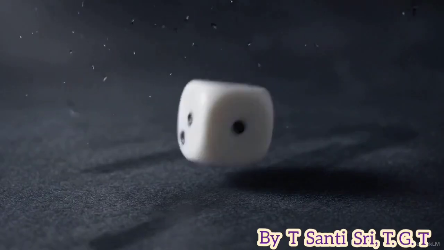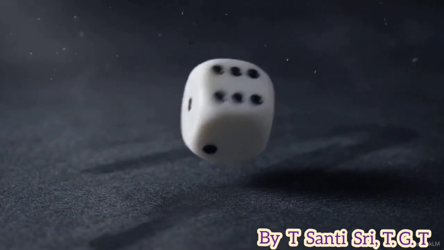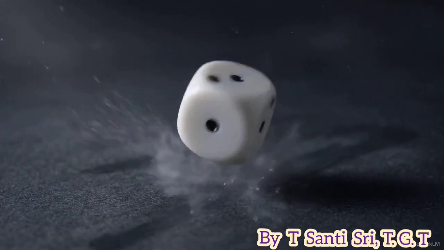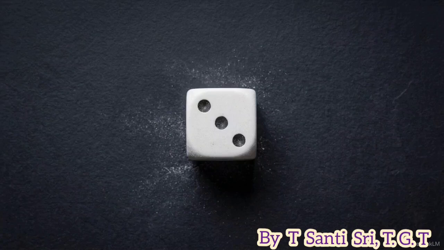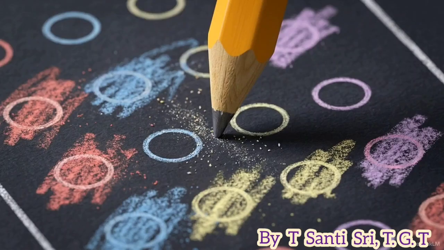When you roll a die, you know every possible outcome, a 1, a 2, or a 6. But you cannot predict which specific number will land face up. That is the nature of a random experiment. On an exam, this unpredictability can make probability questions feel like guesswork.